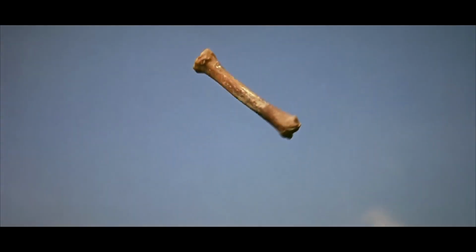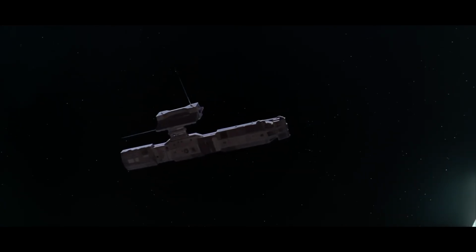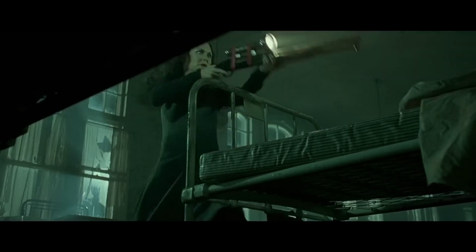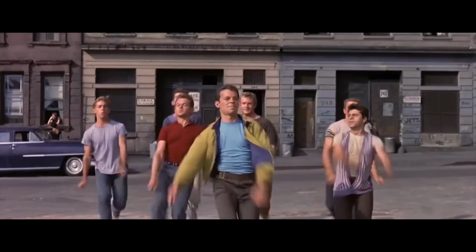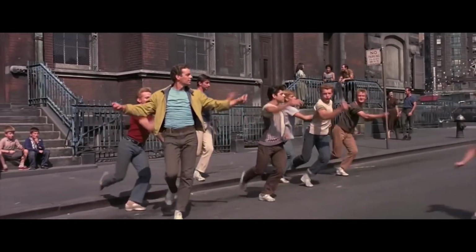Match cuts are often incorrectly referred to as jump cuts. However, there is a difference. A match cut cuts from one shot to a similar shot by either matching the action or the composition. Match cuts are mainly used as scene transitions because you're often jumping from one place to another, which is most likely why there's confusion on the matter.